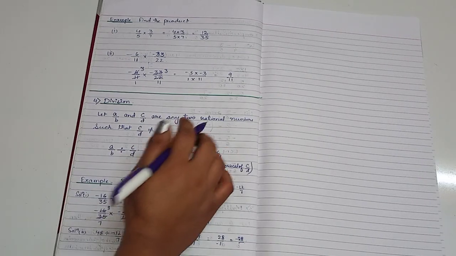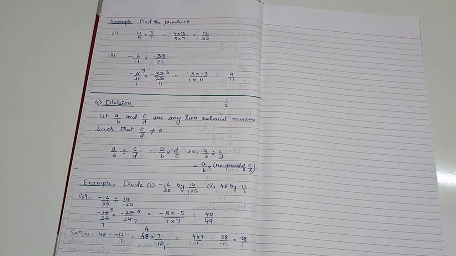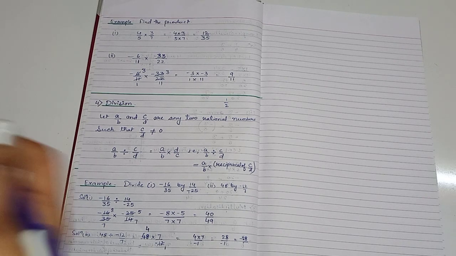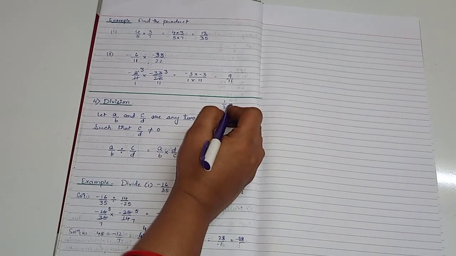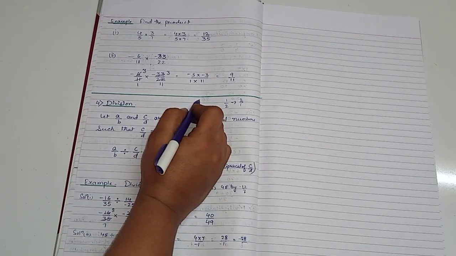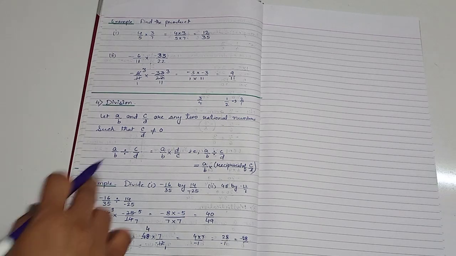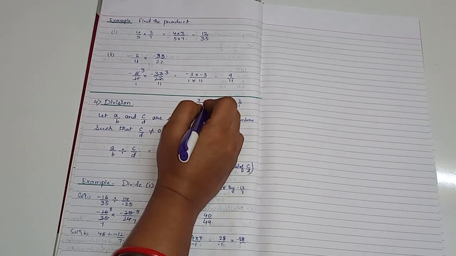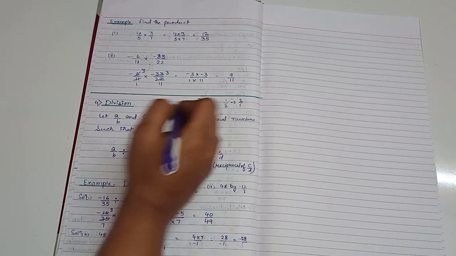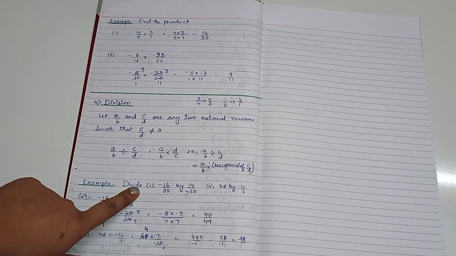Like if I write any number as 1 by 2, and I ask you what is the reciprocal of this number, the reciprocal would be 2 by 1. If I write any number as 3 by 4, what is the reciprocal of this number? It is 4 by 3. Okay. Now here the division rule is like this.